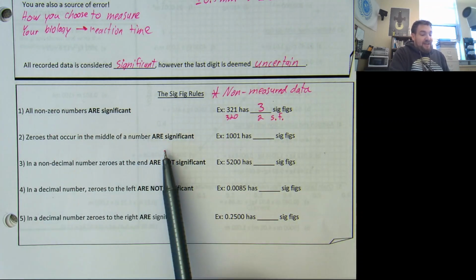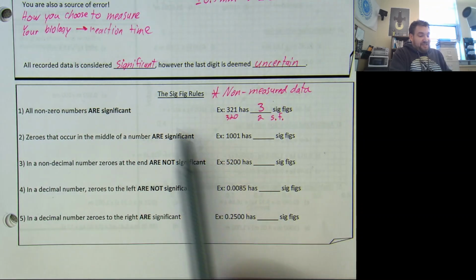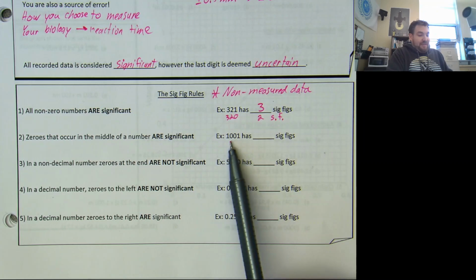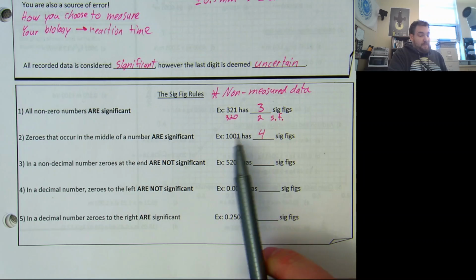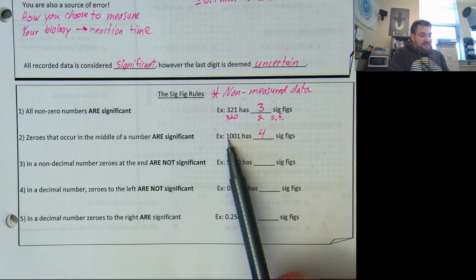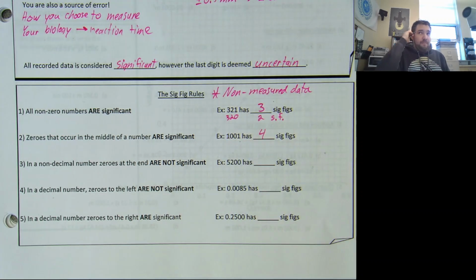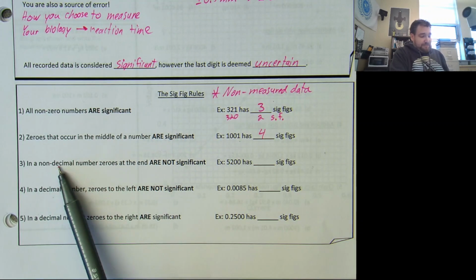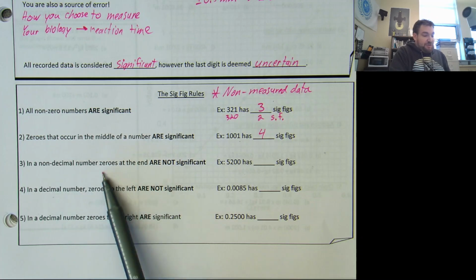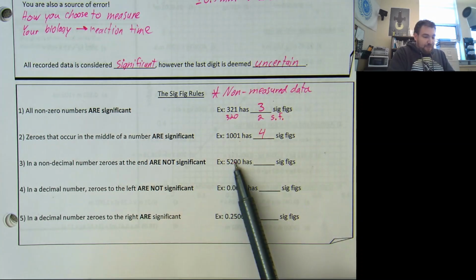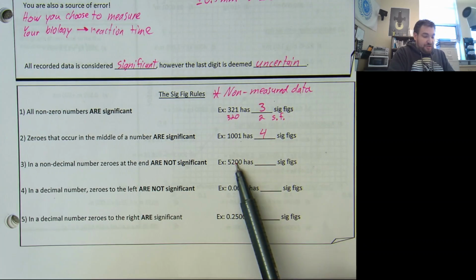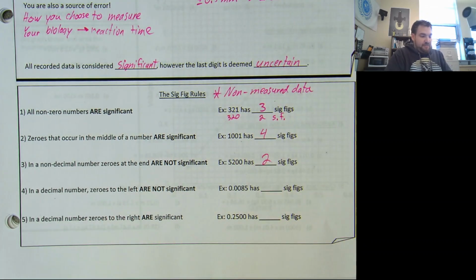Zeros that occur in the middle of a number are significant. So even though these are zeros, if you have a 0 between 2 sig figs, those zeros are significant. So this thing has 4 sig figs. These zeros become significant because the significant figures on the ends exist. In a non-decimal number, zeros at the end are not significant. So we said this before when I mentioned it up here. If there's no decimals, these 2 zeros are not significant. That thing only has 2 sig figs.